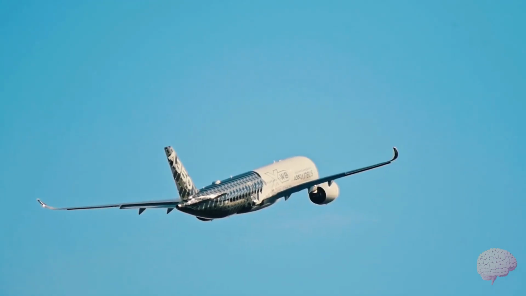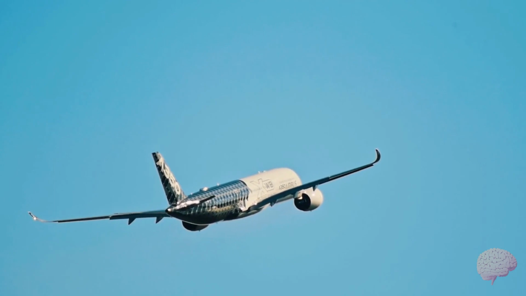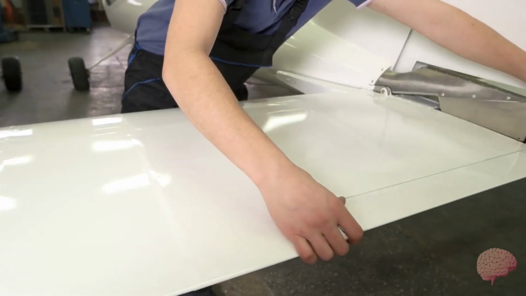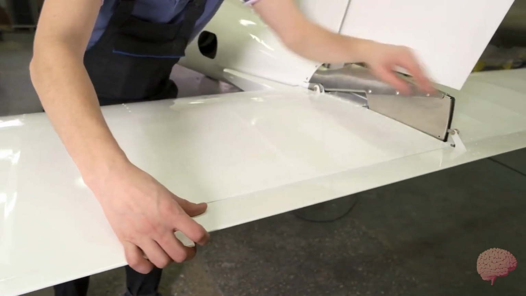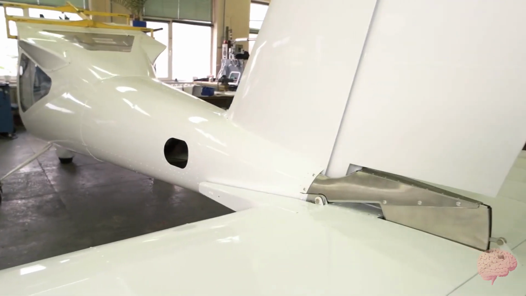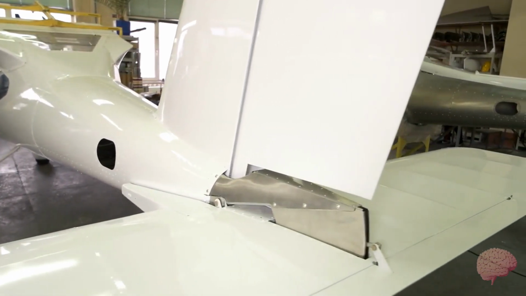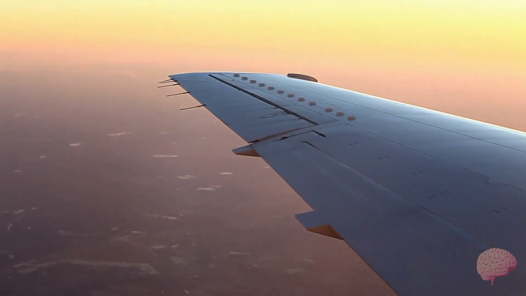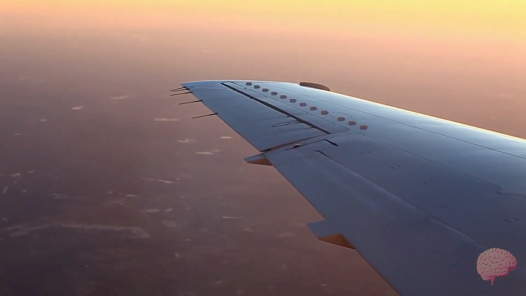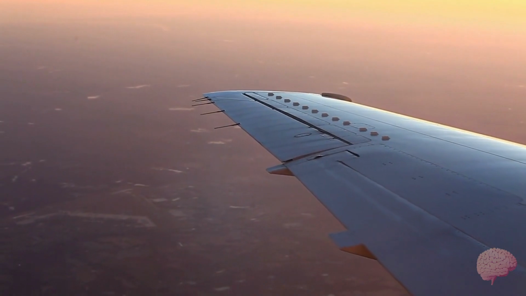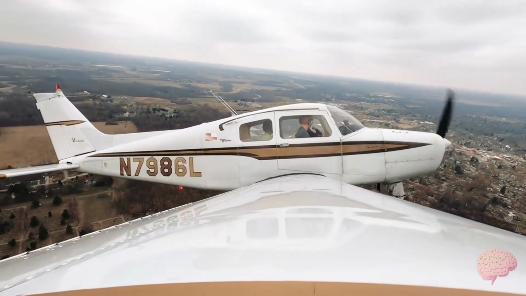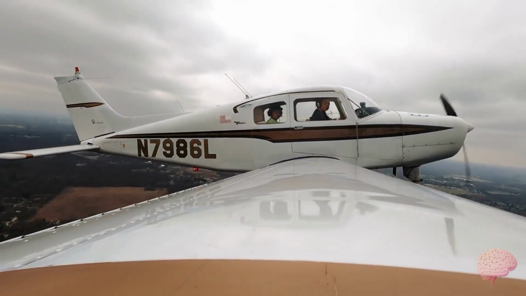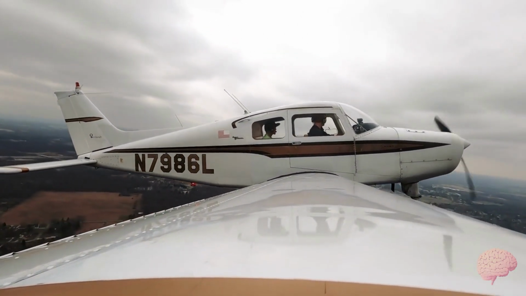In addition to lift and forward motion, the airplane also needs to be able to steer and change its direction in the air. This is where the airplane's rudder and flaps come into play. The rudder is a movable surface on the tail of the airplane that helps to steer the airplane in different directions. The flaps are movable surfaces on the wings of the airplane that help to create additional lift when the airplane is taking off or landing. When the flaps are extended, they increase the surface area of the wing, which creates more lift and allows the airplane to take off and land at slower speeds.